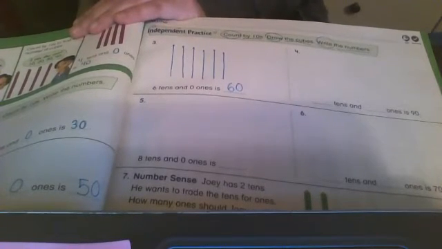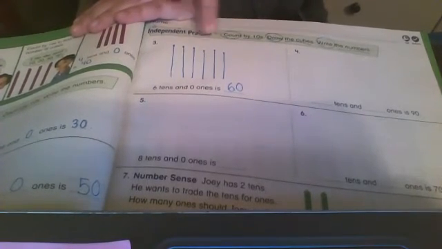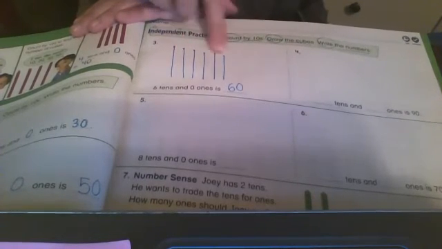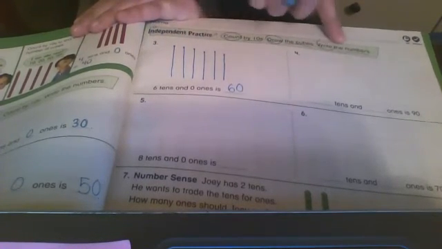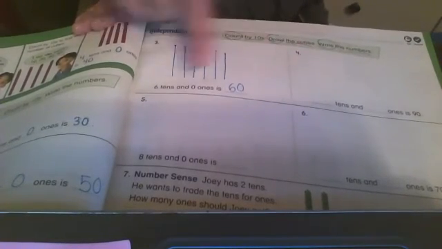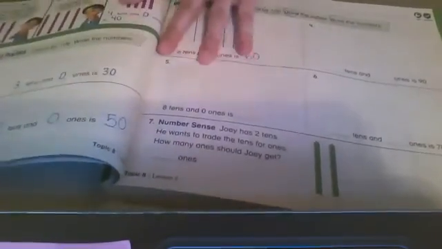Okay, so that's what you're going to do. You're going to count by tens. You're going to draw those tens the way we did, and then you're going to write the number on the line. Okay, you're going to do that for 4, 5, and 6. And we can take a look at number 7 together.